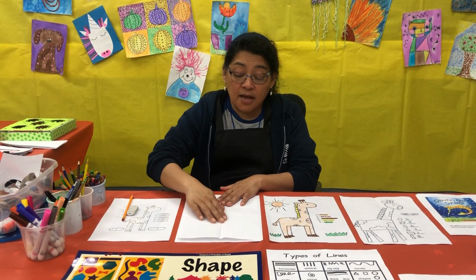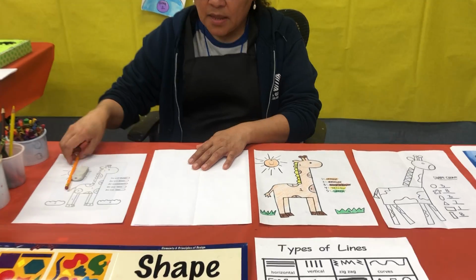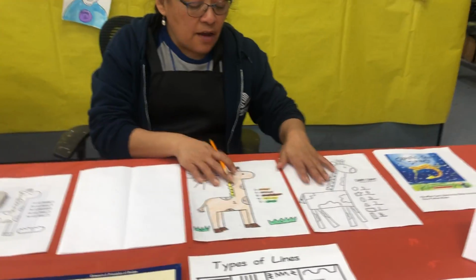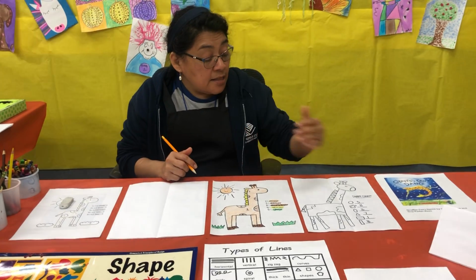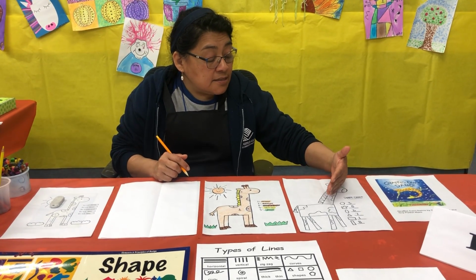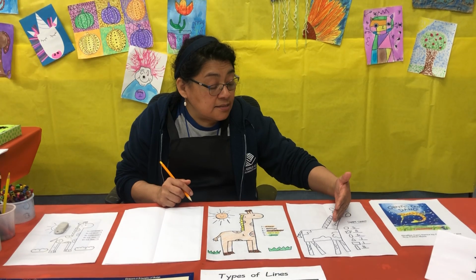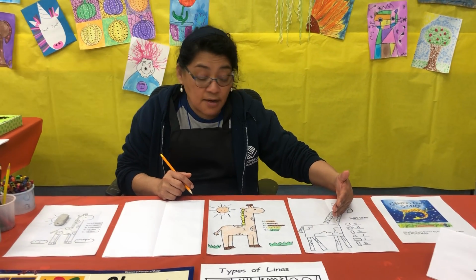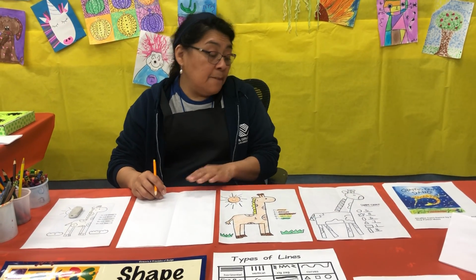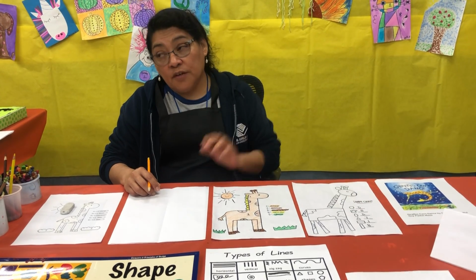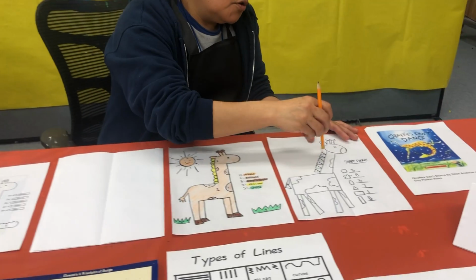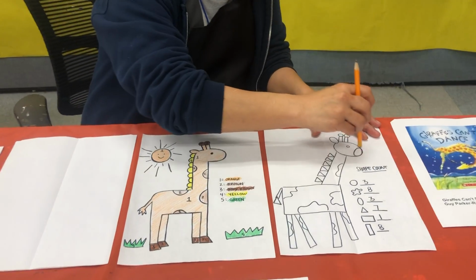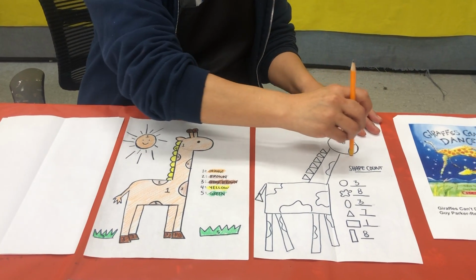Can everybody see it? Okay. Now we have two giraffes here. One has a head straight, and the other one has his head and his neck tilted to the left. Personally, I like this one more. Then let's begin. Now I want you to notice that the head is more like, follow my pencil.